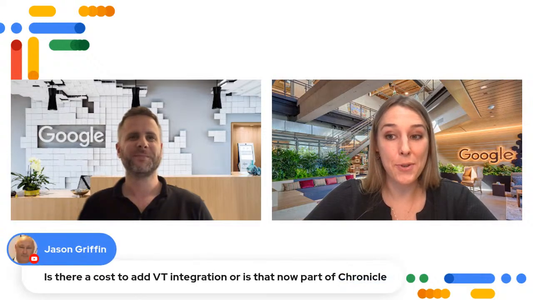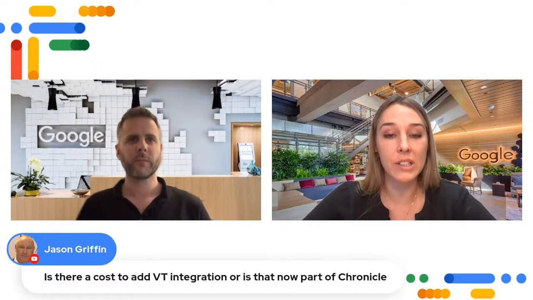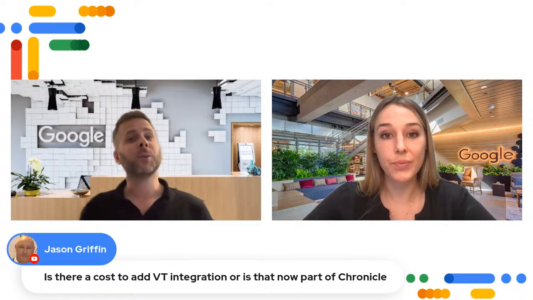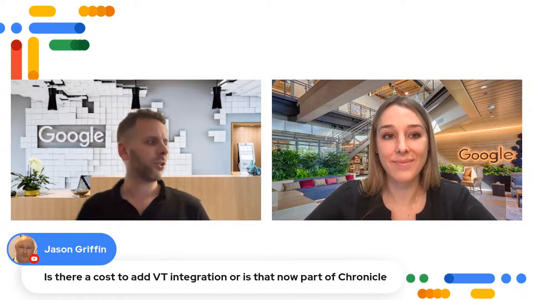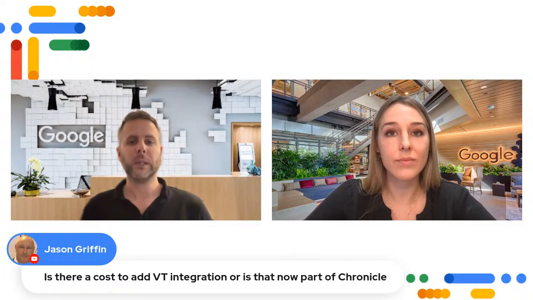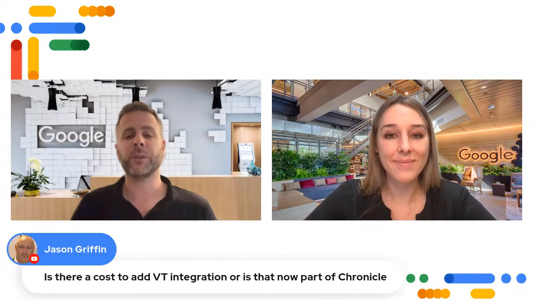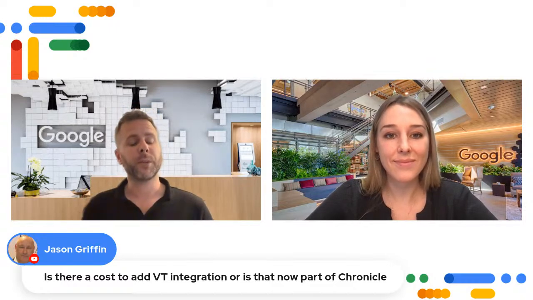Okay. And on that note, it may be the same answer, but just to bring it up, is there a cost to add VirusTotal integration, or is that now part of Chronicle? So again, it would go down to the package. There are 3 main packages for the Chronicle platform. The 3 different packages are at different price points for different customers with different appetites for how much technology they get inside that bundle. Some of them do, some of them don't.